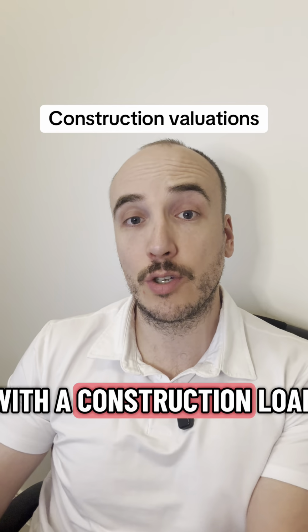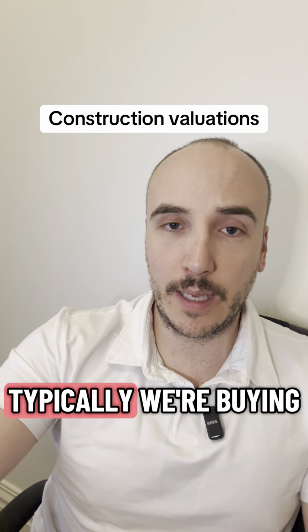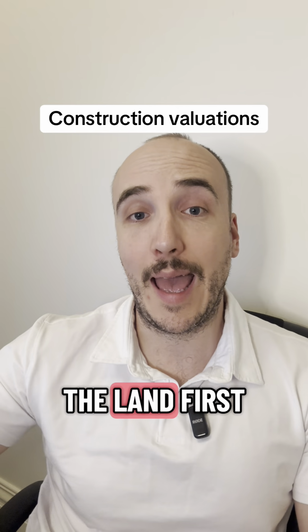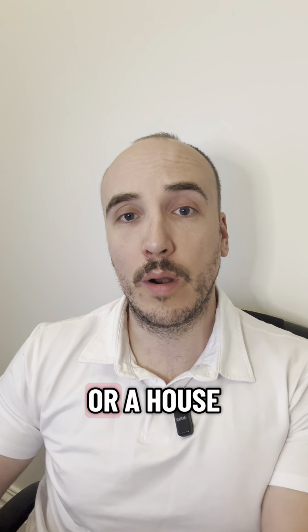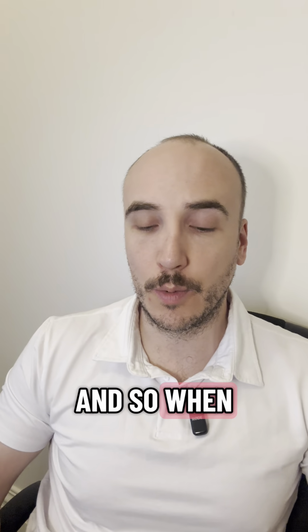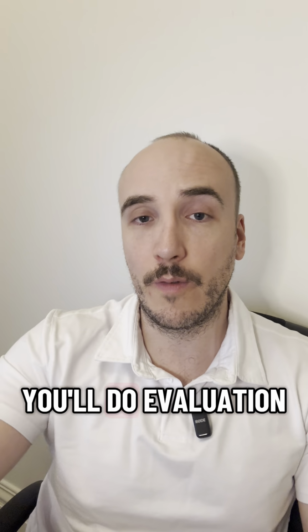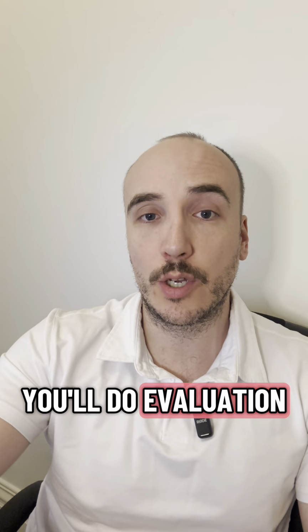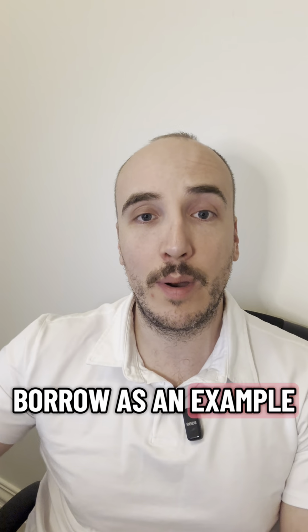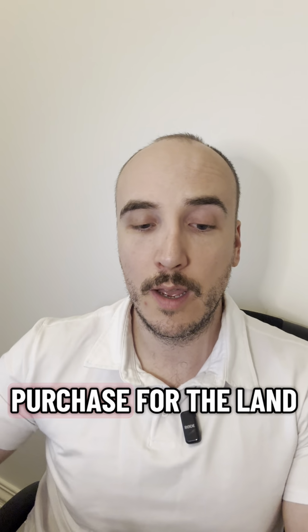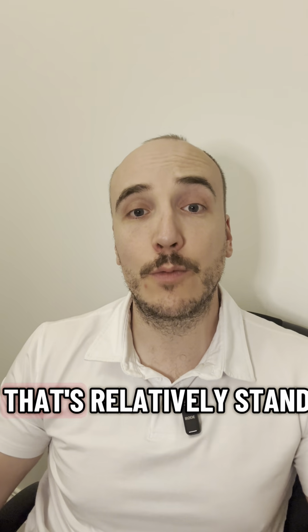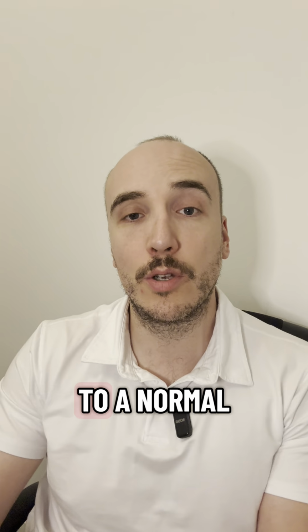With a construction loan, typically we're buying the land first or a house that's going to be knocked down. And so when you purchase that property, you'll do a valuation on that land or on that property that's going to be knocked down. And then you'll borrow, as an example, 80% on that purchase for the land. So that's step one. That's relatively standard. That's relatively similar to a normal purchase or a normal valuation process.